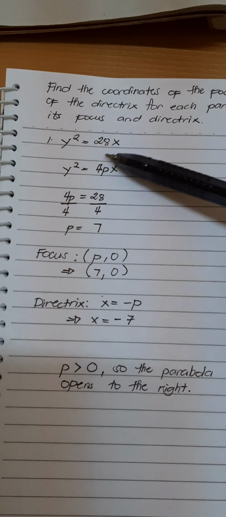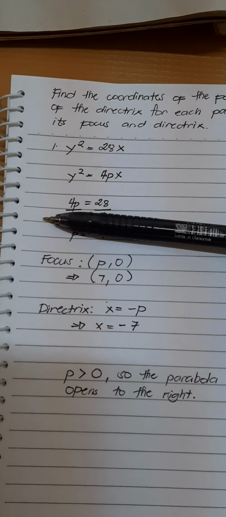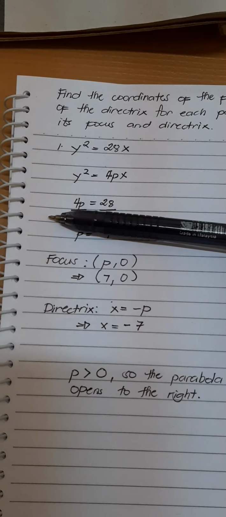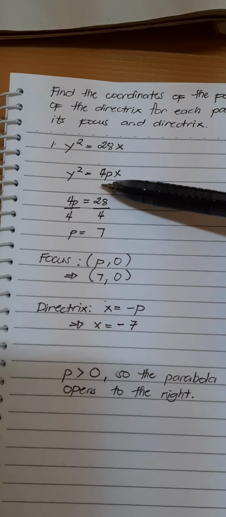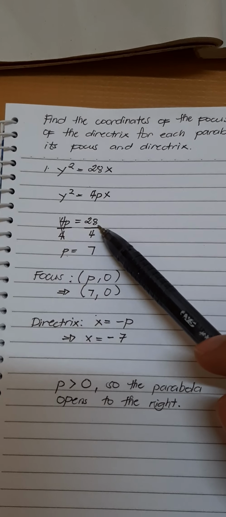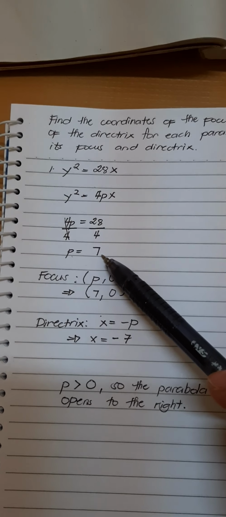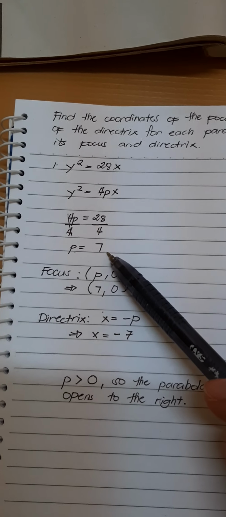Next, we have to find p. Therefore, we need to do this. 4p is equal to 28. And for us to directly find p, we need to divide both sides by 4. So, we will eliminate 4 here and p will remain. And 28 divided by 4 is 7. Now we have the value of p, which is equal to 7.